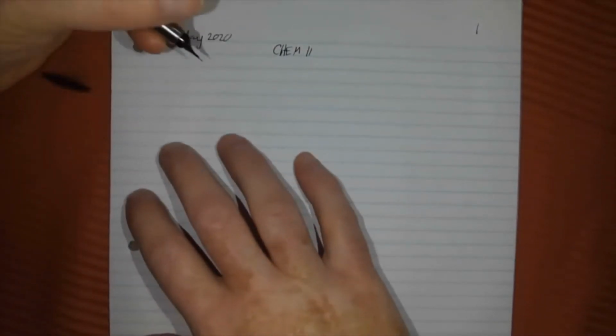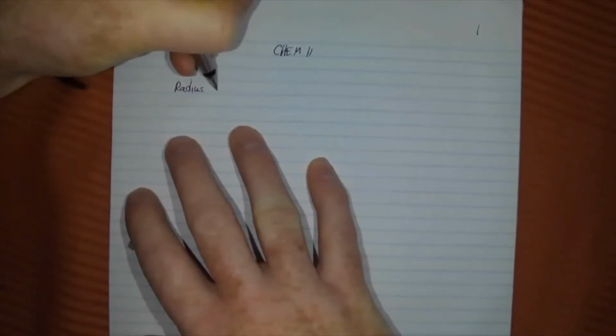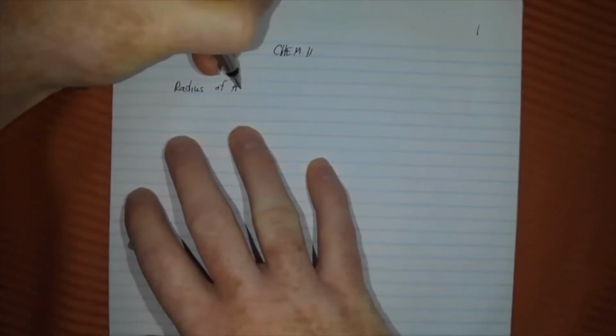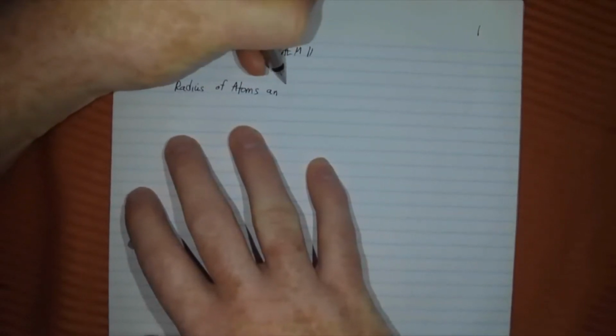All right, good morning. Let's go back and take a quick review of what we were looking at. We were looking at radius of atoms and ions previously. I had shown you a nice chart, which is on the notes.